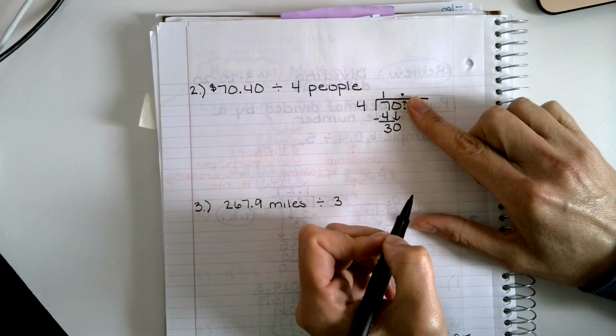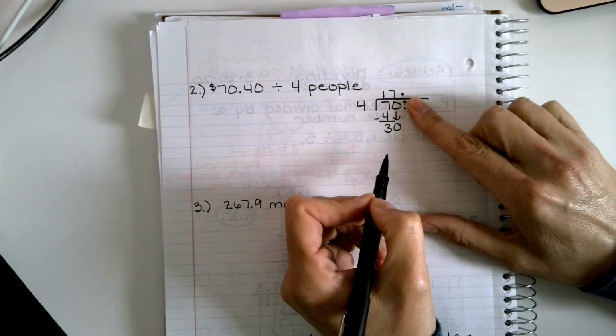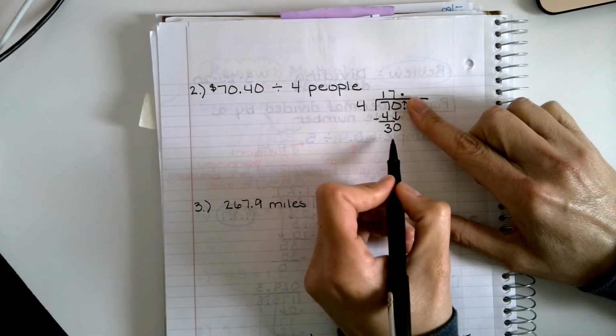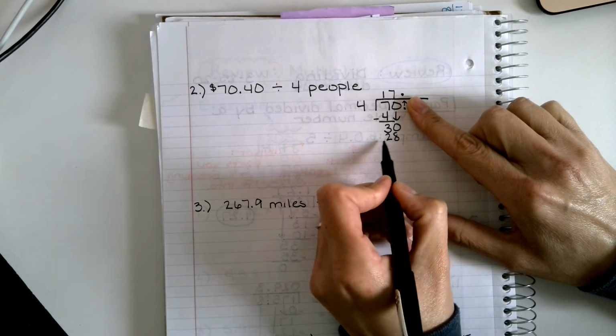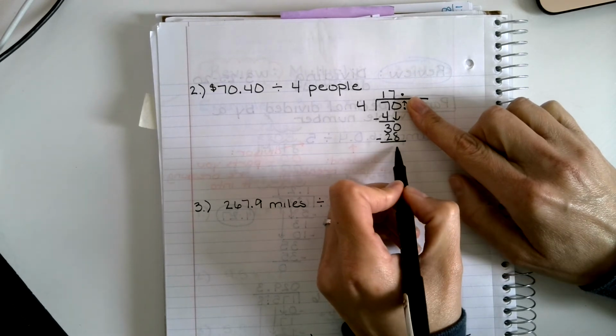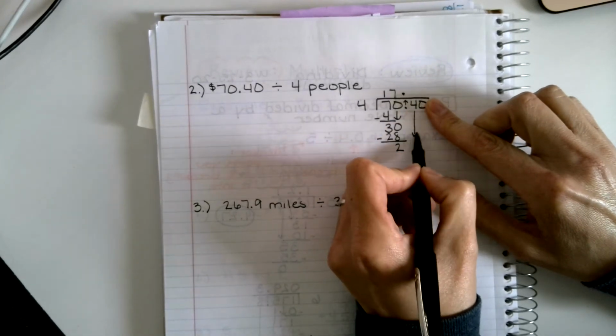How many times can 4 go into 30 without going over? 7. 7 times 4 is 28. 30 minus 28 is 2. Slide over and bring it down.